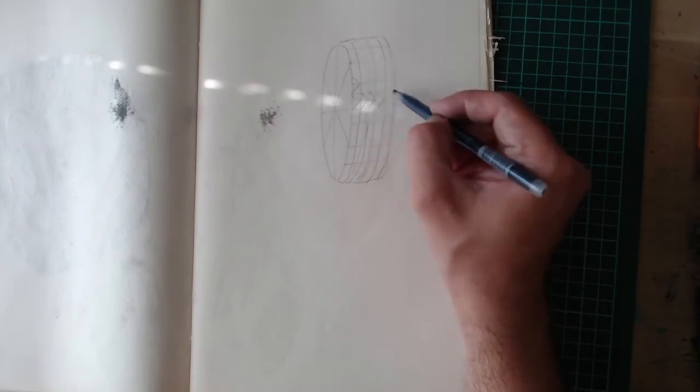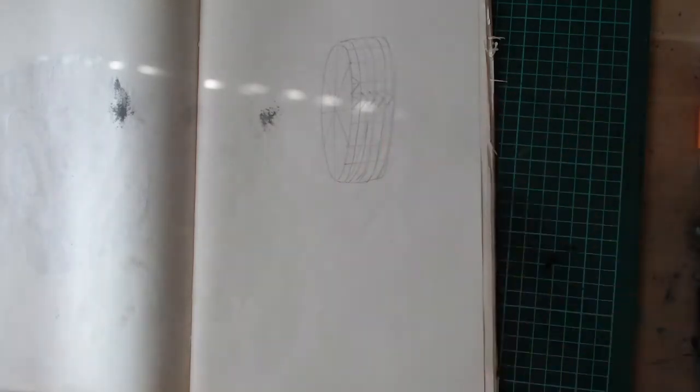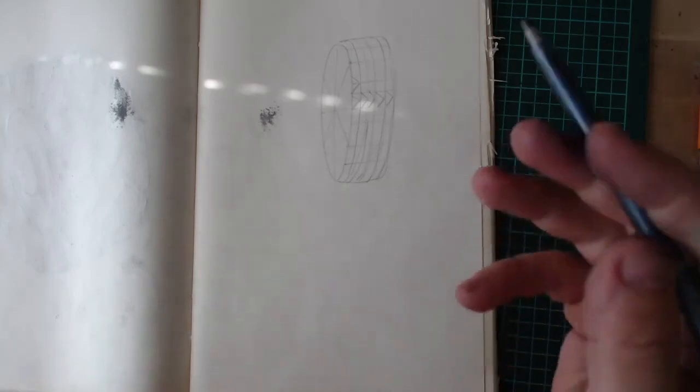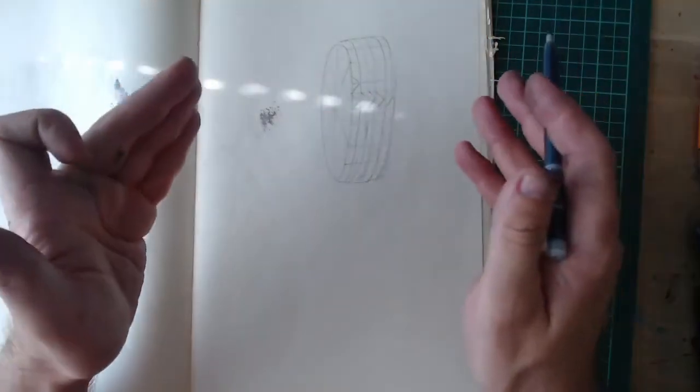So it's kind of this arrow-like pattern. For the beginning, it's just like this.